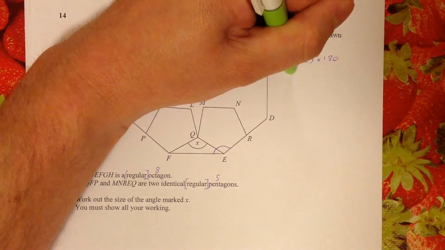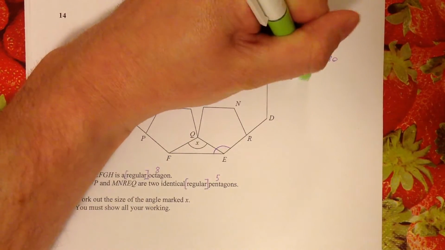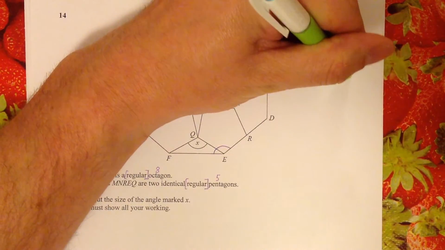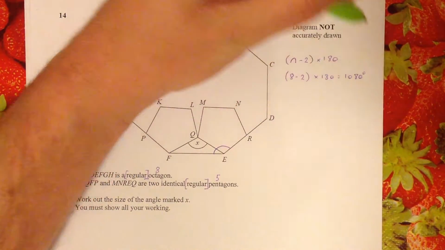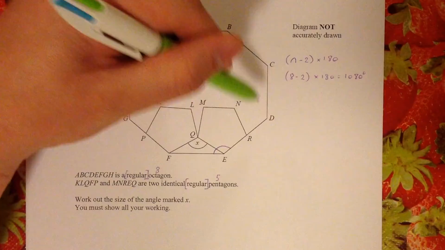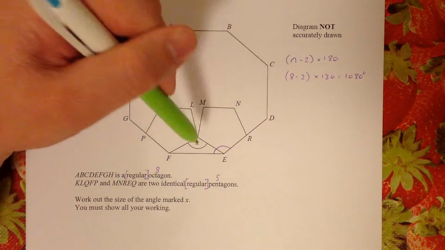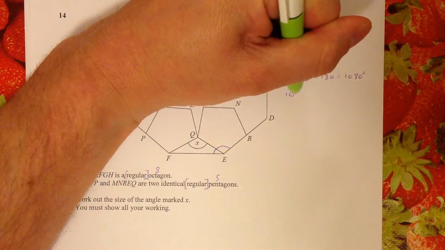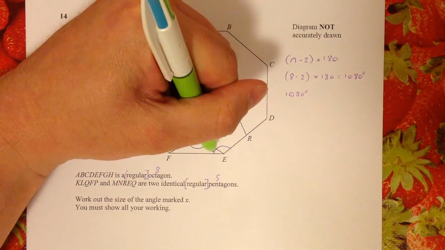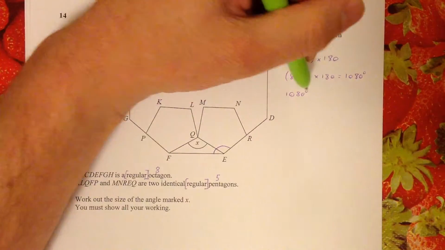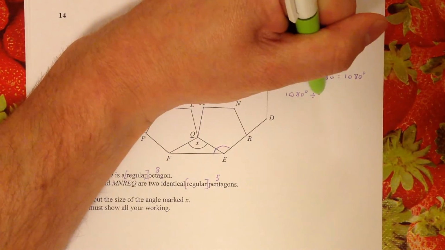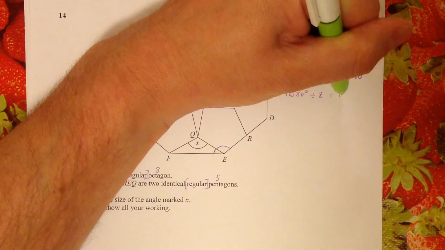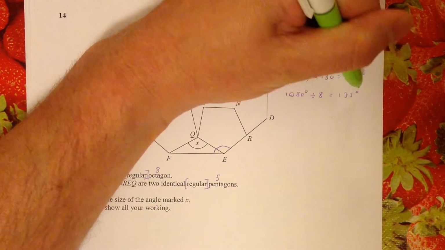So for an octagon we have 8 take 2, which is 6, and then 6 lots of 180, which is 1080 degrees. That gives us the total of all 8 angles inside the octagon. So if I want to find one of them, which is what I marked here as angle FER, I'm going to divide this figure by 8, and I know that that's going to give me 135 degrees.